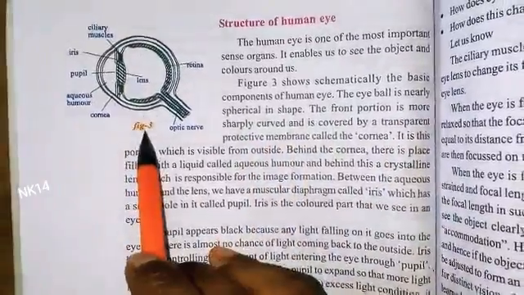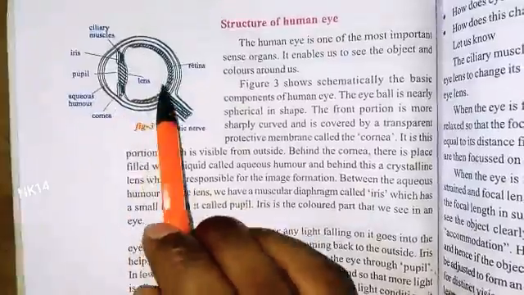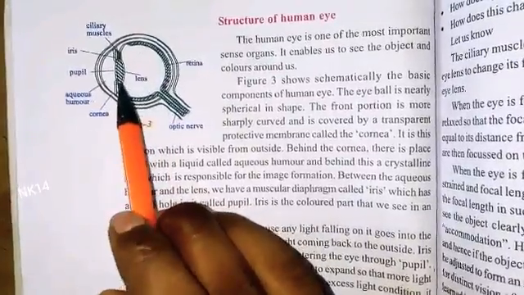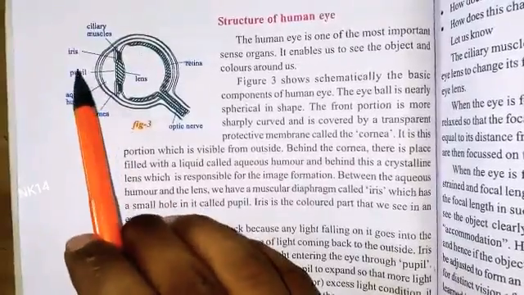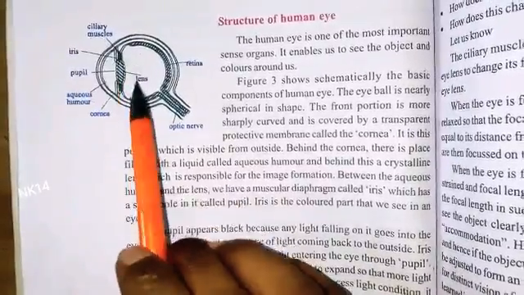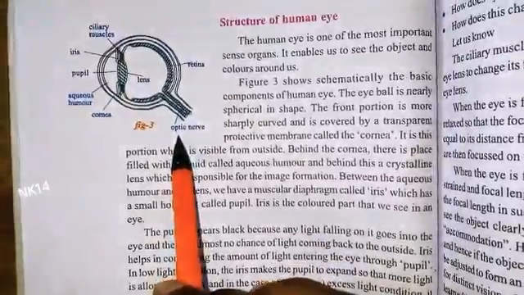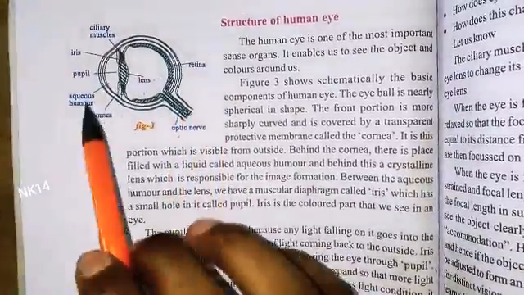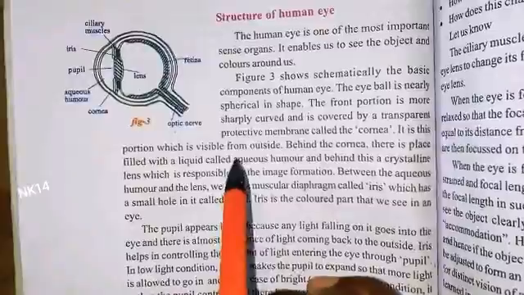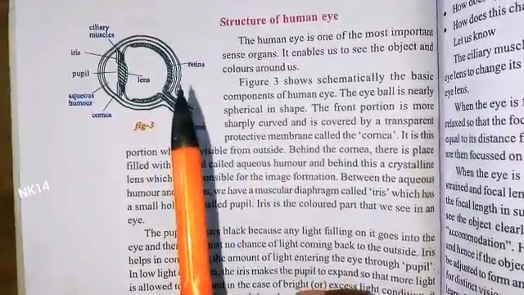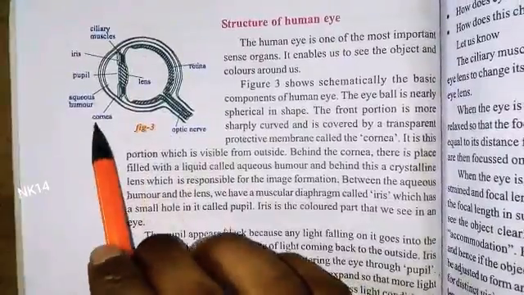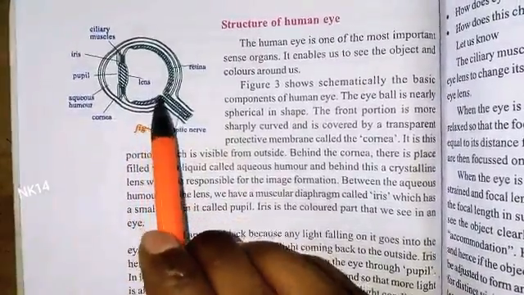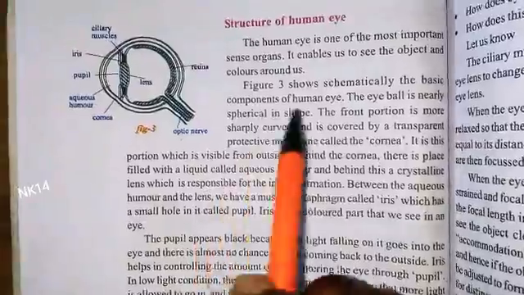Coming to this figure 3, it is the total diagram of the human eye where it shows all the parts, like cornea, aqueous humor, pupil, iris, ciliary muscles, lens, retina, optic nerve. We will see these parts in the upcoming sections. So try to watch the video until the last. Once again I am saying, don't skip. If you skip, you will miss one of the parts of the human eye. So let's check the matter.